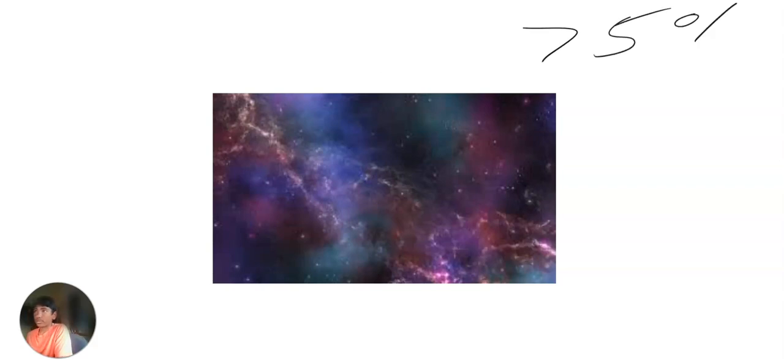This is pretty surprising, but 75% of the universe is hydrogen. That's quite a lot, knowing that the universe is literally everything. But this is pretty reasonable.